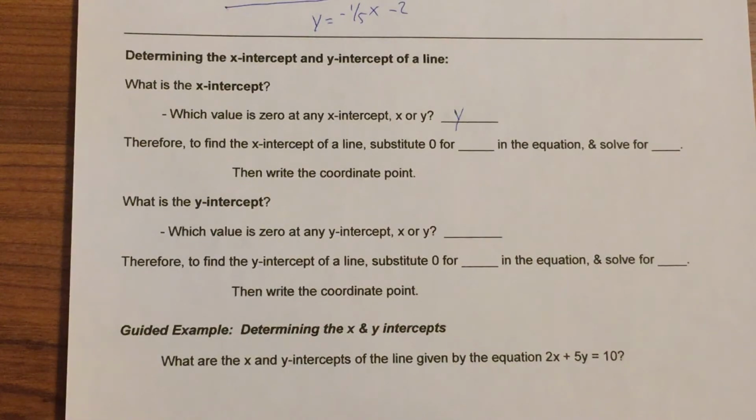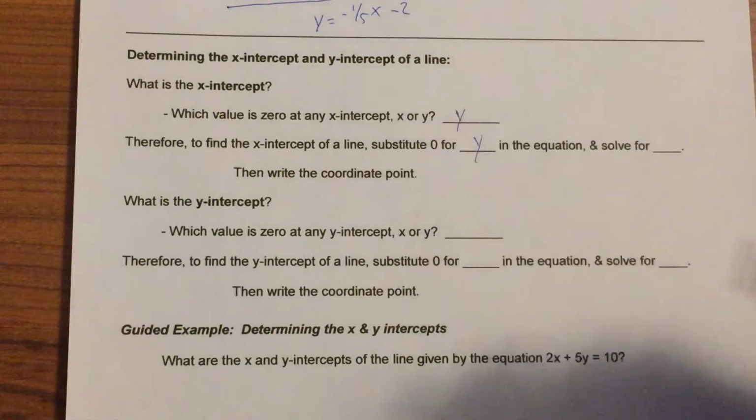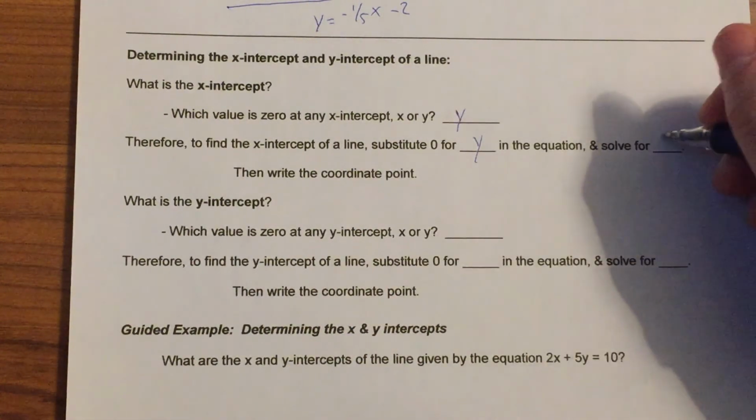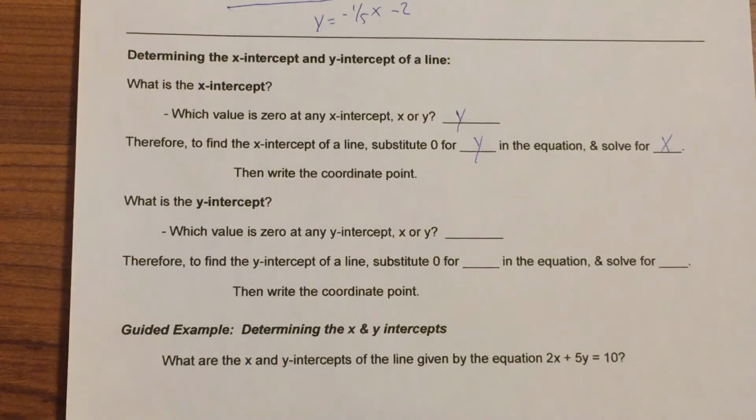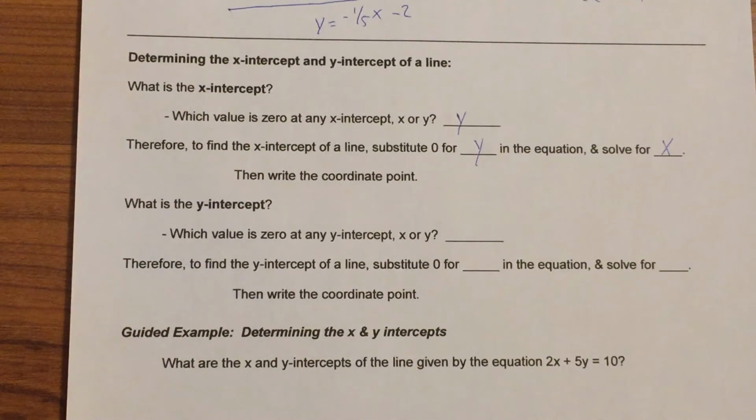Therefore, to find the x-intercept of a line, substitute 0 for y in the equation and solve for x. Obviously, the y value has to be 0 for an x-intercept. An x-intercept implies that the point is on the x-axis. Well, if a point is located on the x-axis, the y value must be 0.